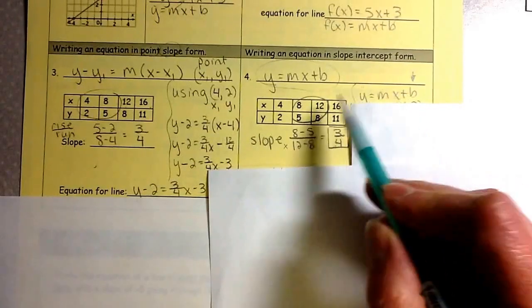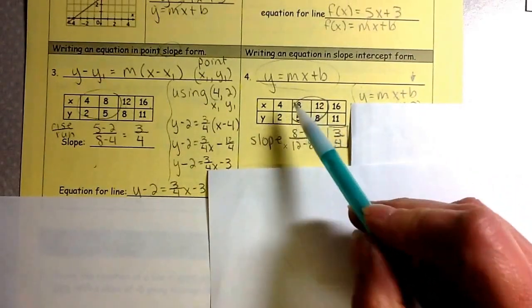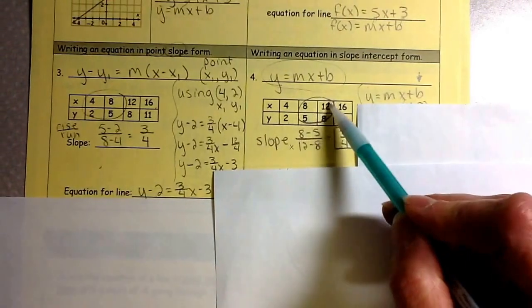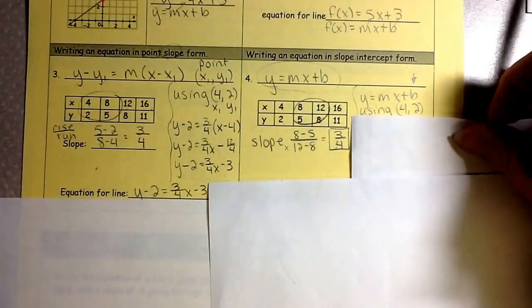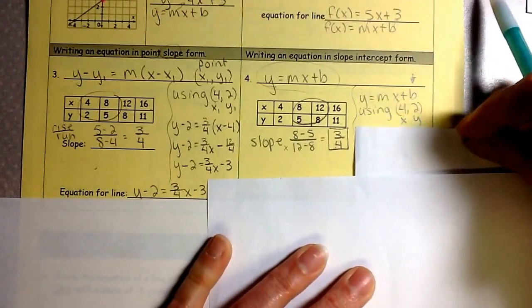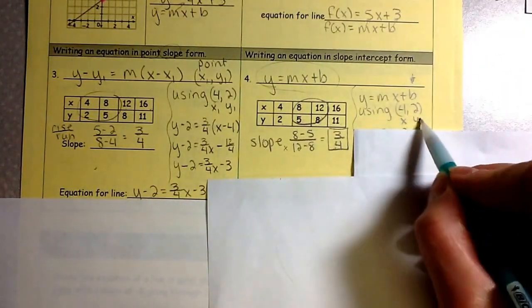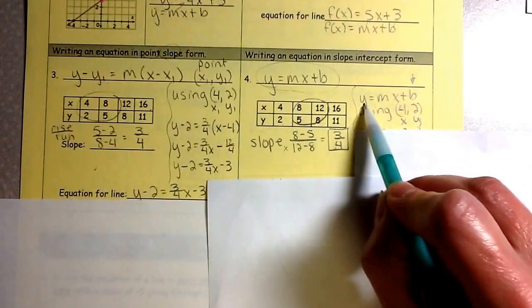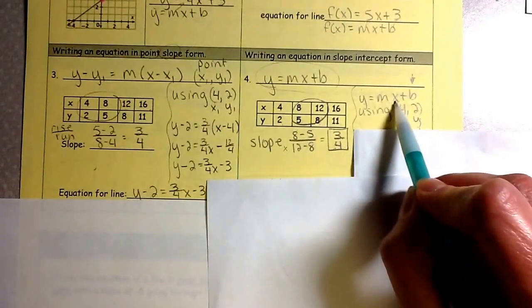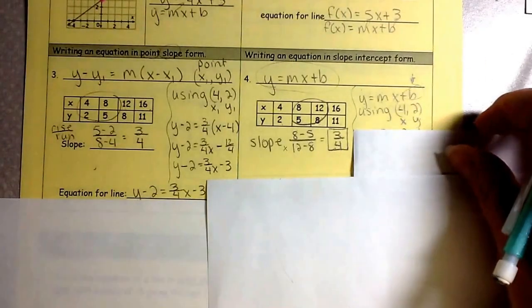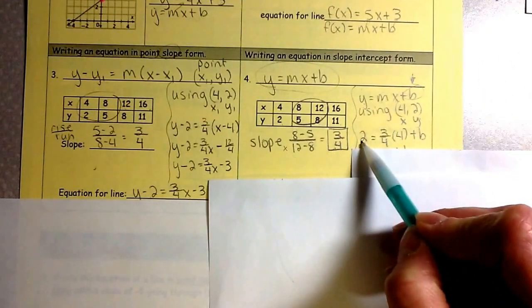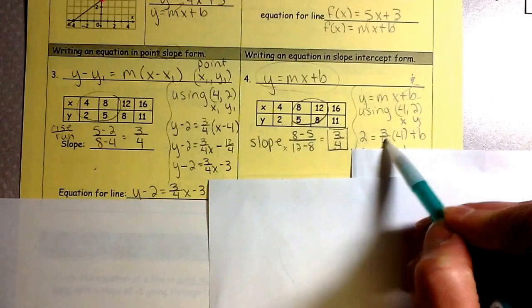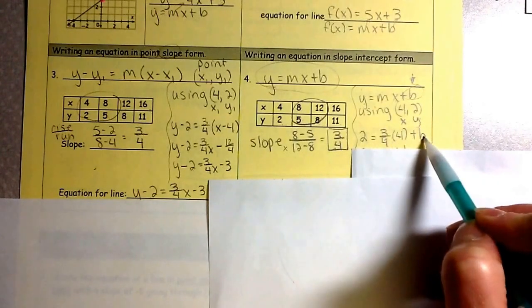Now, for the x and the y, you can choose any x and y. I could choose 4, 2, 8, 5, 12, 8, 16, 11, so you just choose which one. I chose 4, 2. So now that means this is my x, this is my y. So now I know what y is, I know what m is, I know what x is. I can find b, which is what I want to find. So substituting those things in, y goes here. My slope is 3/4. x is 4. I'm looking for b.